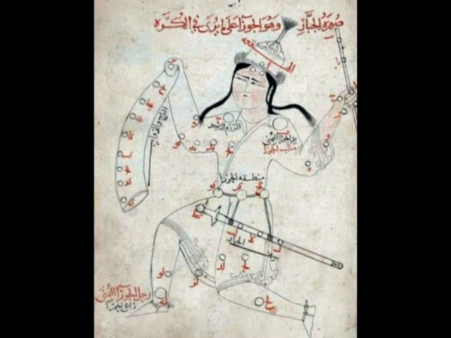Right. The Jazira also included essentially the less mountainous parts of southeastern Turkey and northeastern Syria, while medieval Syria herself ran from Aleppo and Antakya, that would be the old Antioch.